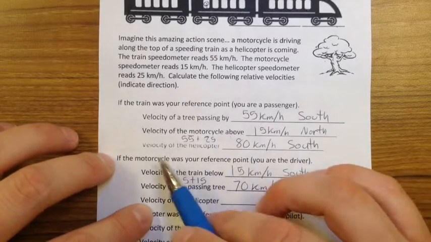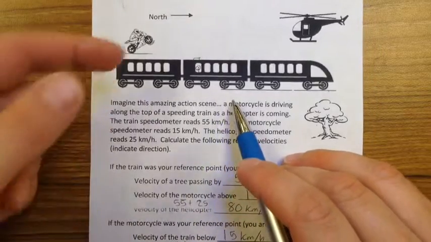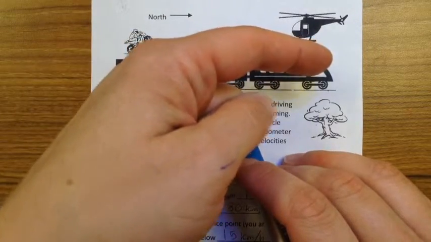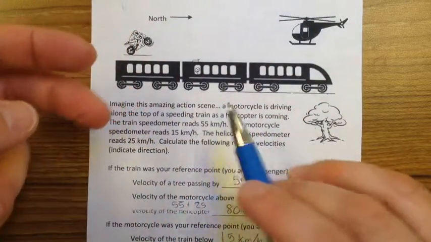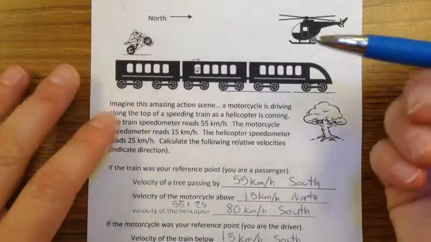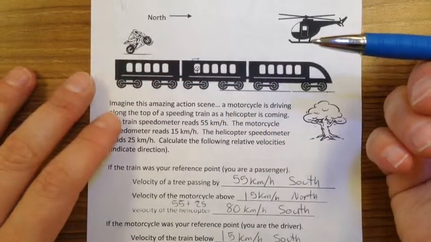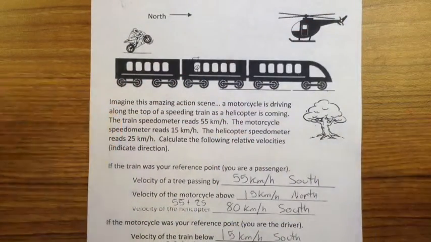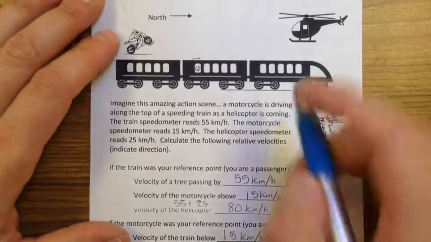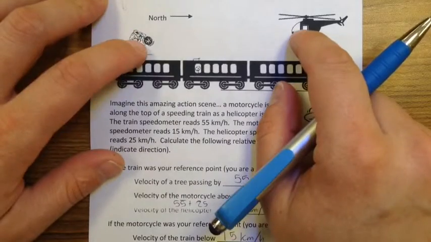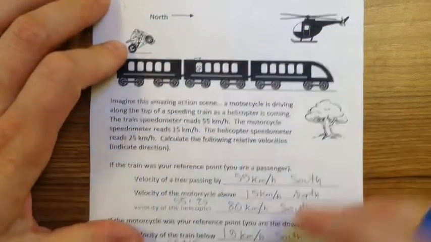The velocity of the helicopter relative to the motorcycle is extremely fast. You have the velocity of the train plus the velocity of the motorcycle because they're both going the same direction, and you're adding them onto the other, and then the helicopter is going the opposite direction, so you have to add up all three of those velocities to figure out that extreme velocity with which those two are moving towards each other.